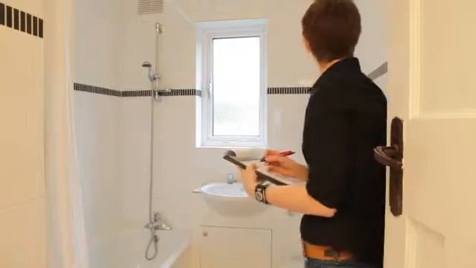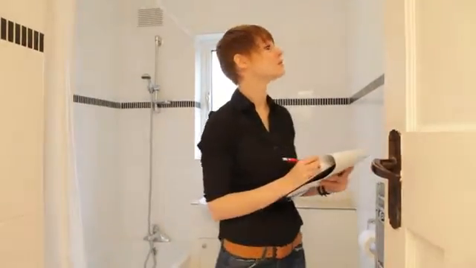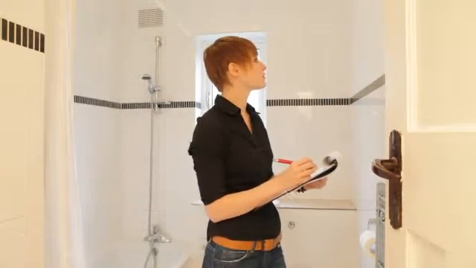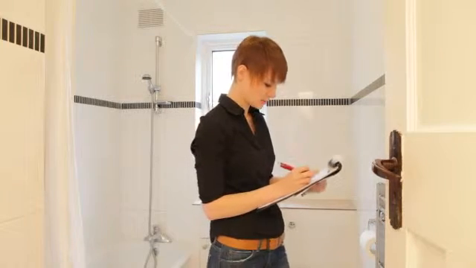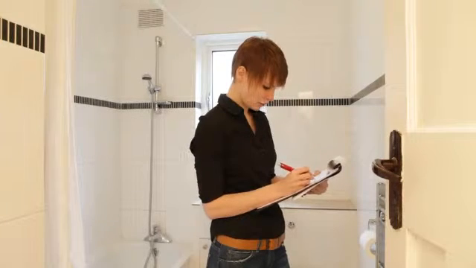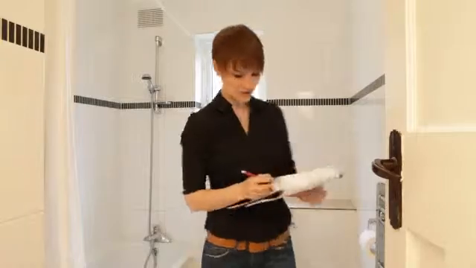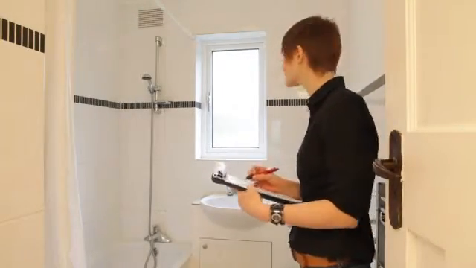Walls part white painted, POD clean. We now have some light usage marks and hand marks, which would be wear and tear. And the remainder is a white ceramic tile with black tile border, domestically clean and intact.